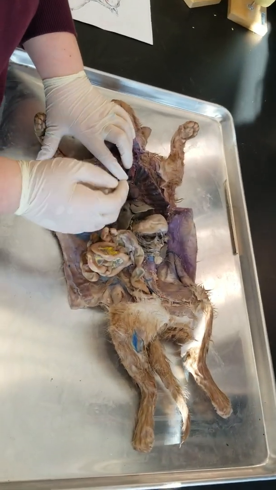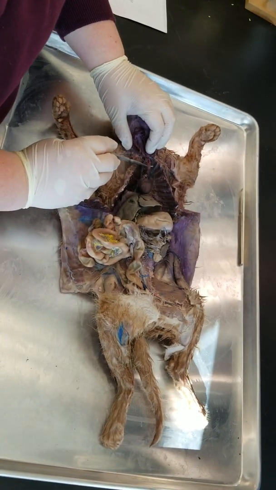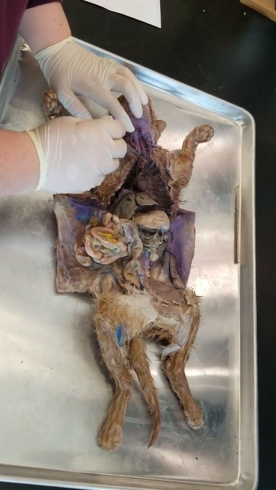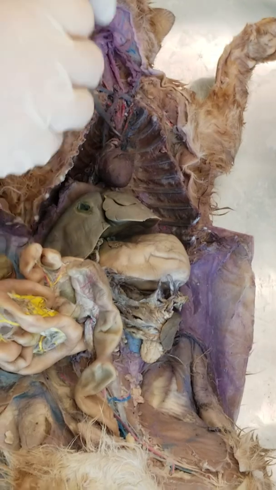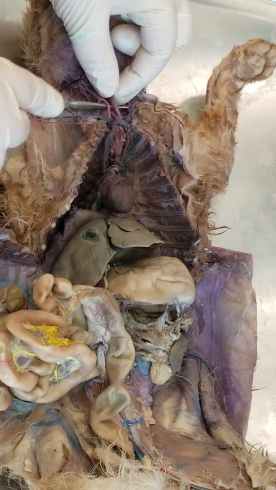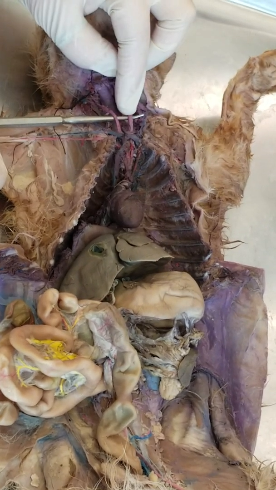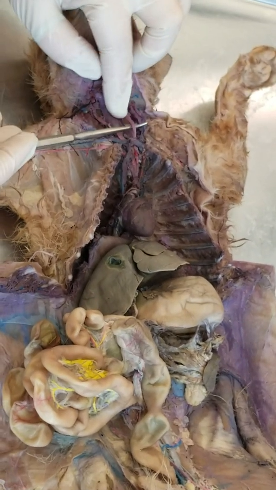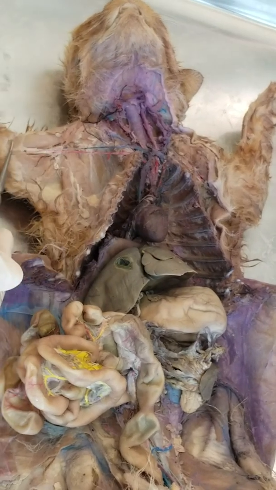Okay, so we're going to start at the heart because that's the easiest way to start. So right here we have the brachiocephalic trunk, and we know that because it goes to the head. Brachio, no, brachio is the arm, and then cephalic, the head. So right here we have our great carotids, and then right next to it, if you look really closely, you can see the vagus nerve. Okay, right here, that little white part. And then it breaks off into the subclavian, the axillary, and then the brachial.